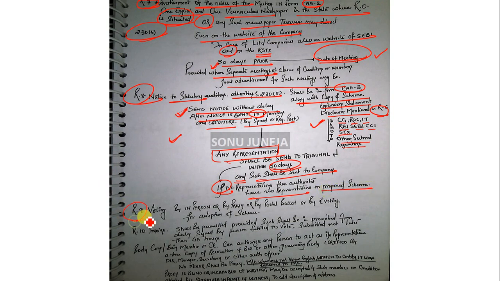Talking about rule 9, voting in person or by proxy, postal ballot or e-voting for adoption of the scheme. So any process for voting can be adopted. Where proxies are concerned, they shall be in the prescribed form, duly signed by the person entitled to vote, and submitted not later than 48 hours. So the 48 hours requirement is something we are aware of.